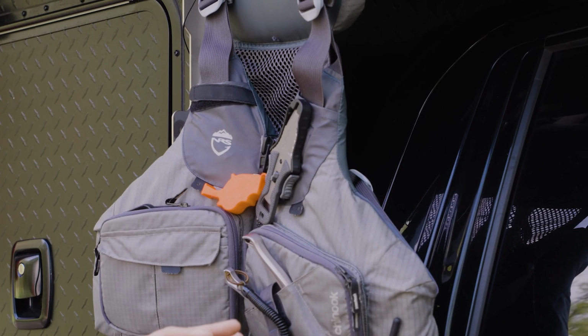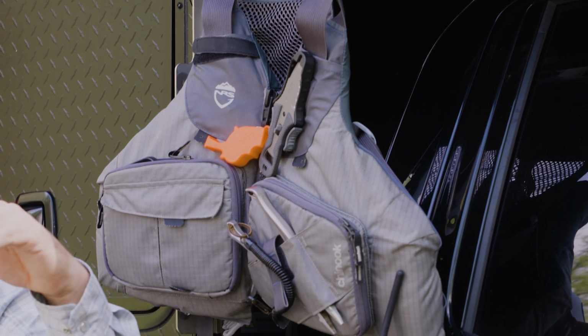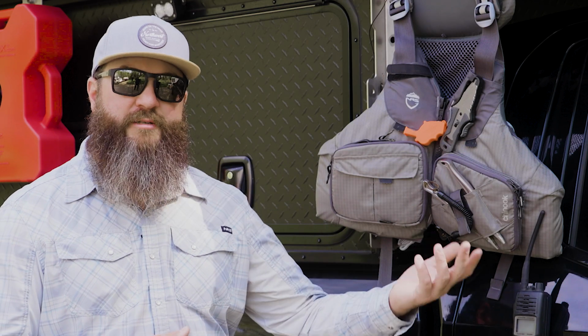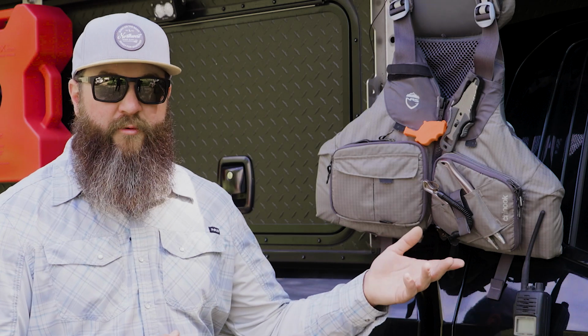I also keep my pliers on there. Now that's not really relevant to fishing in open water, but it's just a convenient place to have those. If you get a hook stuck in you or something like that, you've got the pliers there. You can cut them away with the cutters.